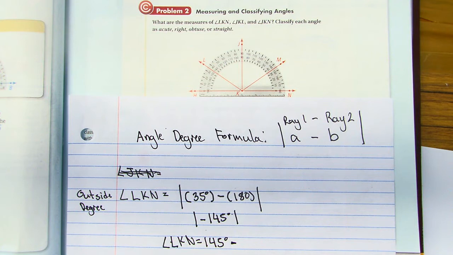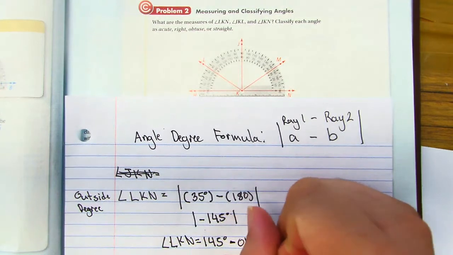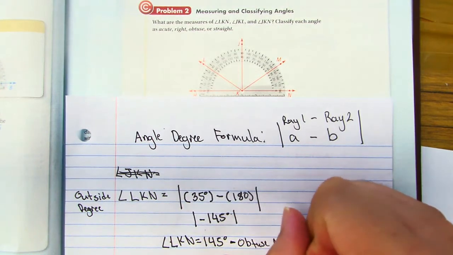It cannot be a right angle because it's not equal to 90 degrees. It cannot be an acute angle because the value we have is not less than 90 degrees. We have the value of 145, which in turn gives us an obtuse angle.